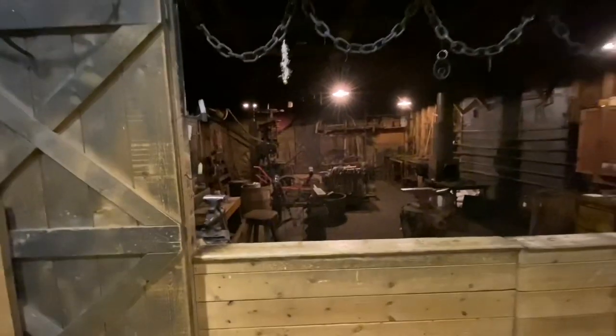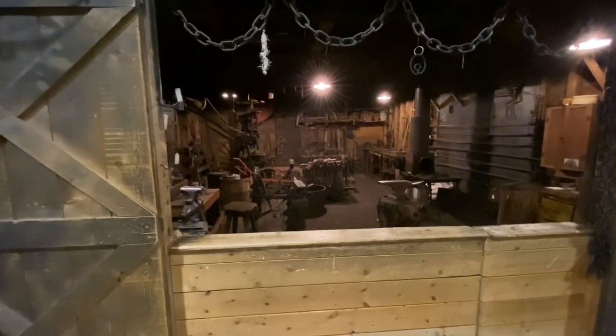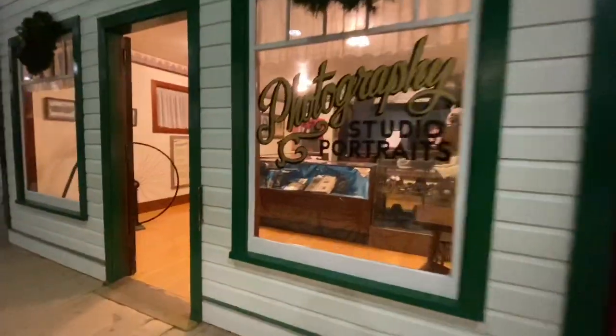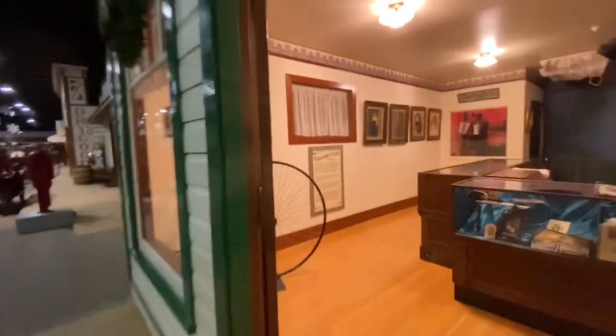Blacksmith shop. So cool. So, fire hall. Photography studio. I wonder if they have a photo booth in there. I think they do, from what I remember.